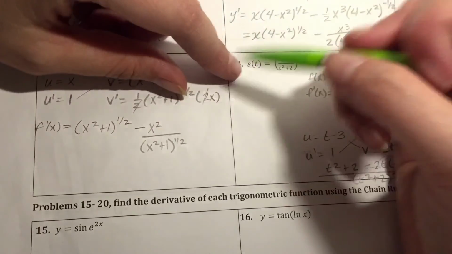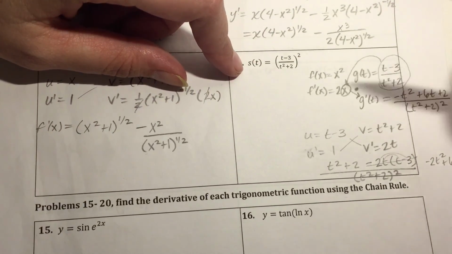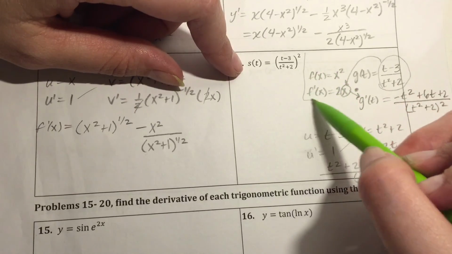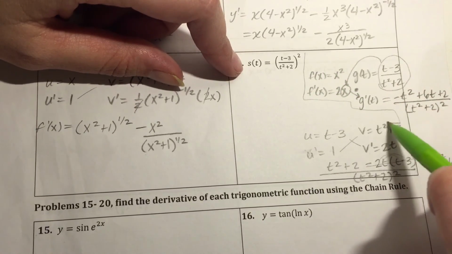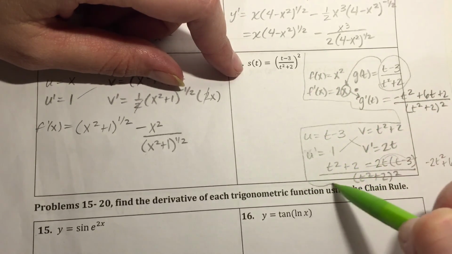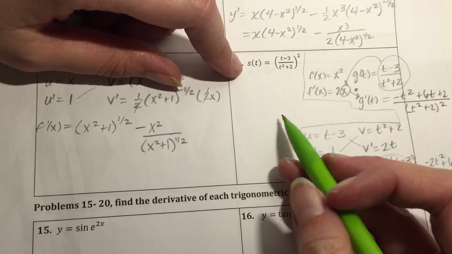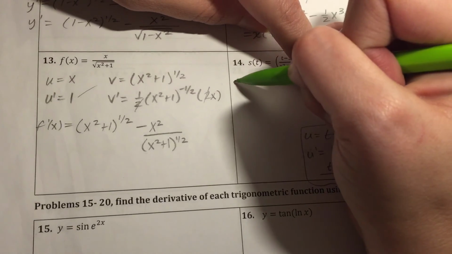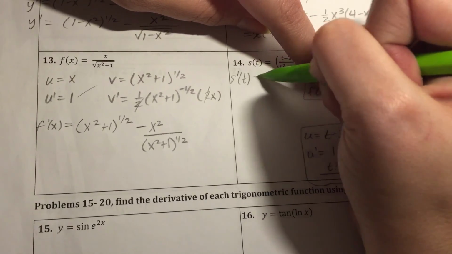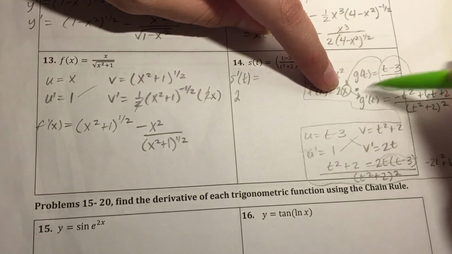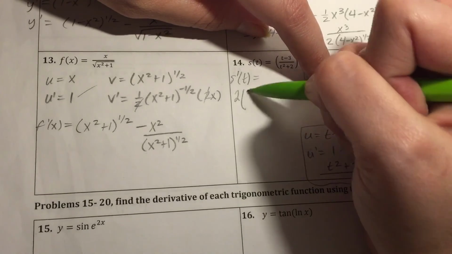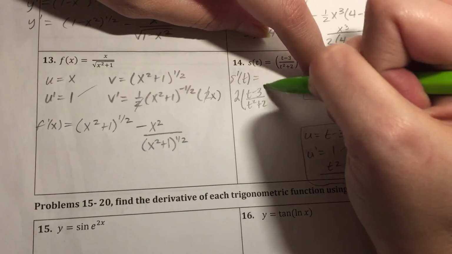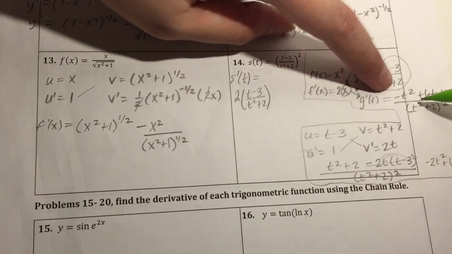So for my answer, you have a lot more room for this one, so you might want to do it on a scratch piece of paper or something. Okay. So this is S prime of t. It is 2, then this, then this.